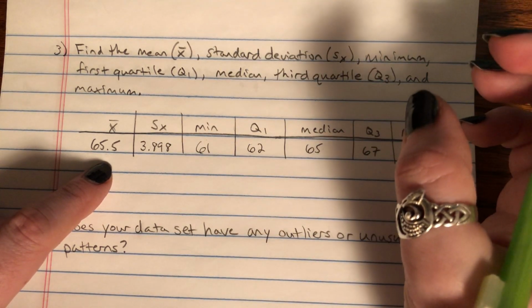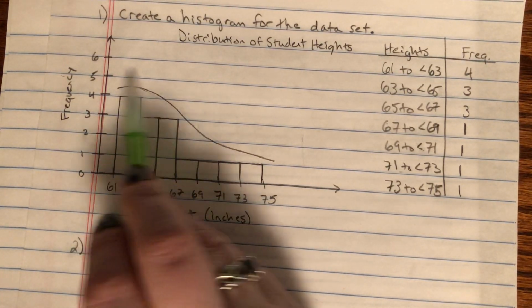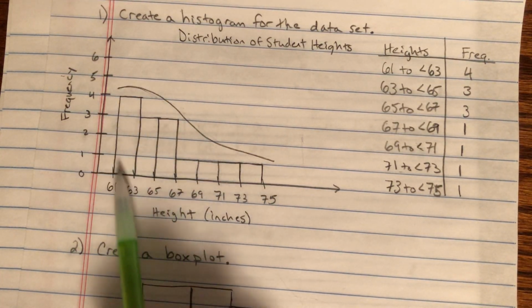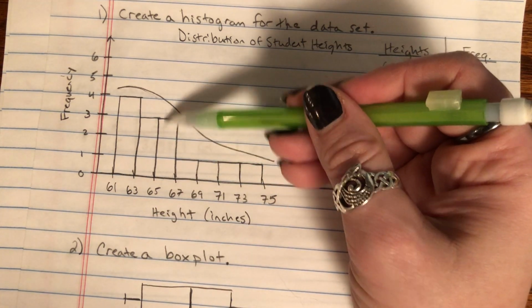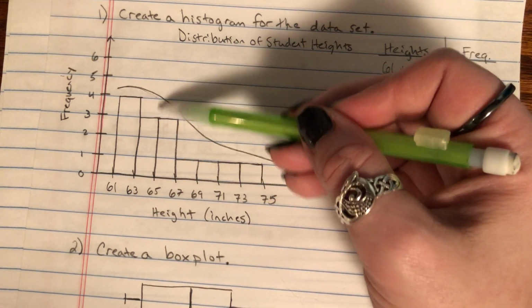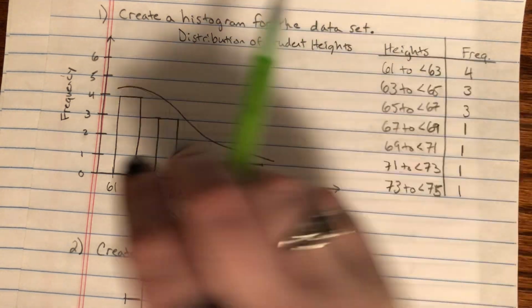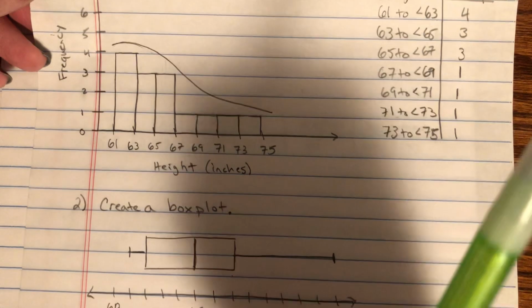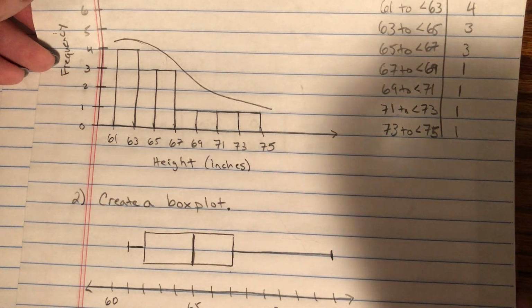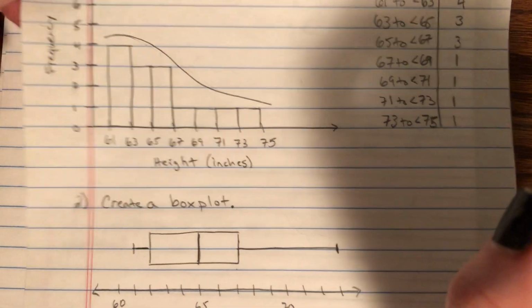It's larger, but that doesn't necessarily mean that most of my students were taller. Notice that most of my students are actually grouped down in this lower end. 65.5 would be more towards here as opposed to 65, which is the true center right here. It got pulled a little bit towards these higher values. So those in my class who are a little bit taller actually distorted my mean.